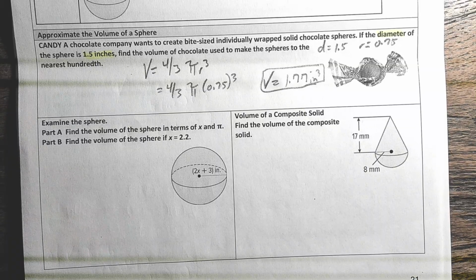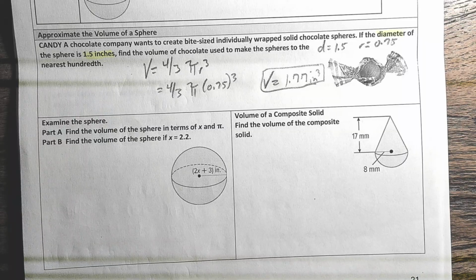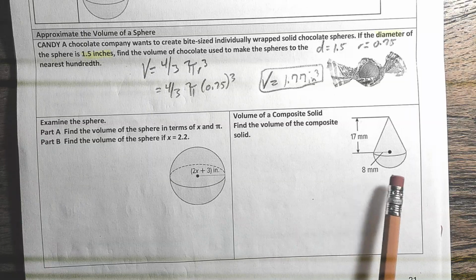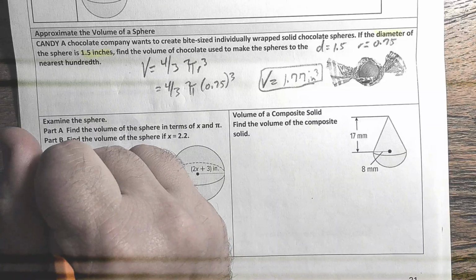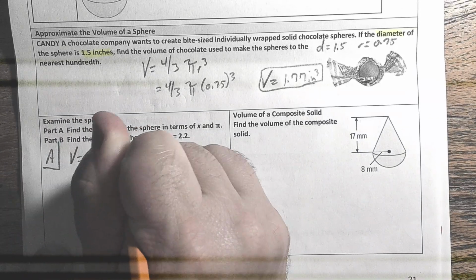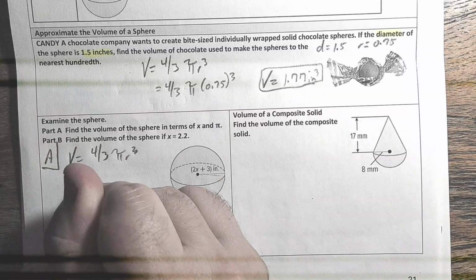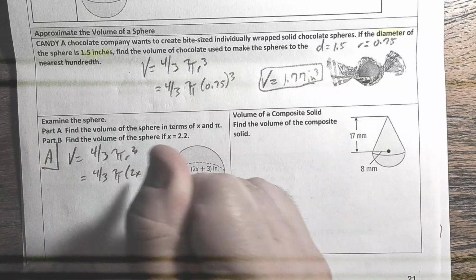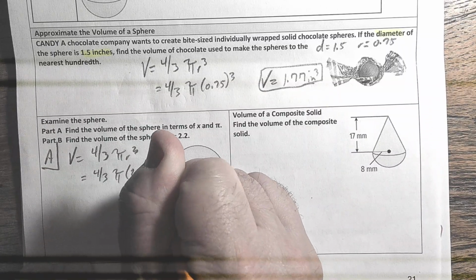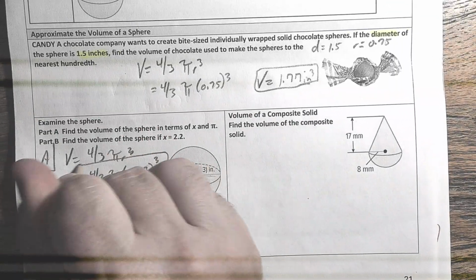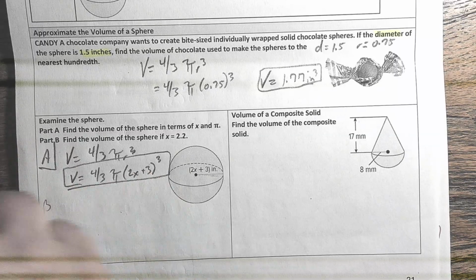Okay, bottom of the page on the left, examine the sphere. Find the volume of the sphere in terms of x and pi, and then we're going to plug in 2.2 for x and give the volume. I'm going to give you the formulas, and then you're going to add those together for our composite shape. Let's go over here first. So part A, the volume of this sphere is 4/3 pi times the radius cubed. So 2x plus 3 is our radius. 4/3 pi times (2x plus 3) cubed. I'm not going back to algebra for all that. We'll call that our algebraic expression, and I'm going to plug it in here in part B, except I'm going to do it in blue.